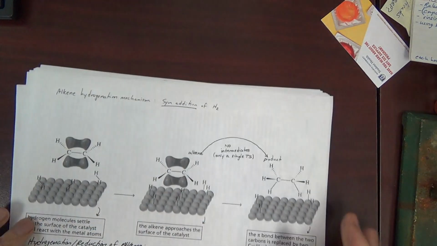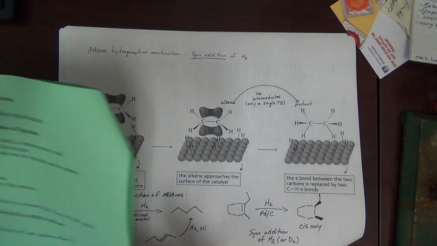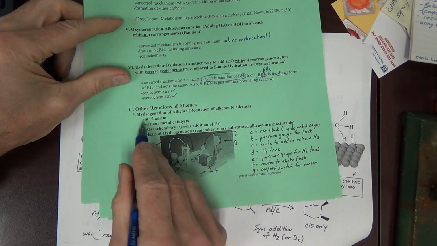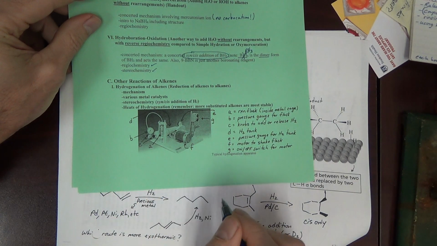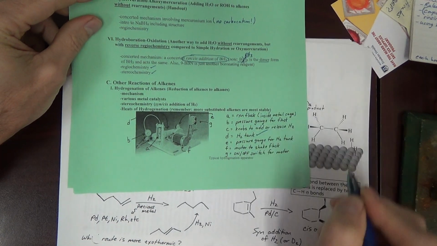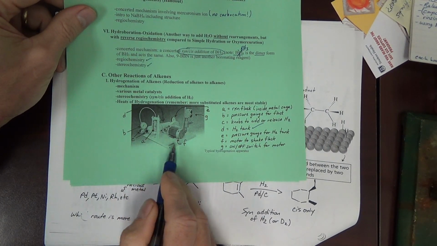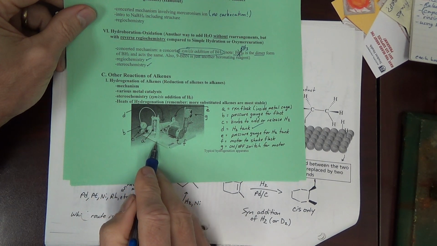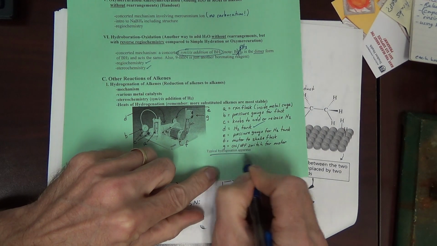Okay, next reaction. The next reaction is hydrogenation of an alkene. That's shown down here. That would be C, the other reaction. Now hydrogenation uses H2, hydrogen gas, and that's typically going to need to be in a tank. And this shows an apparatus that's common in the lab, with a reaction flask and whatnot. This is called a hydrogenator. Okay, a typical hydrogenation apparatus.